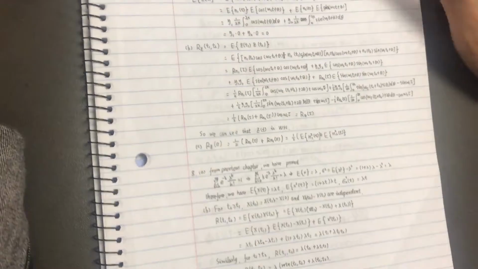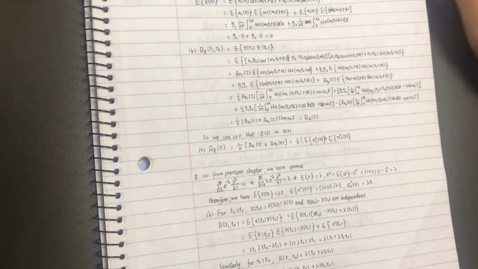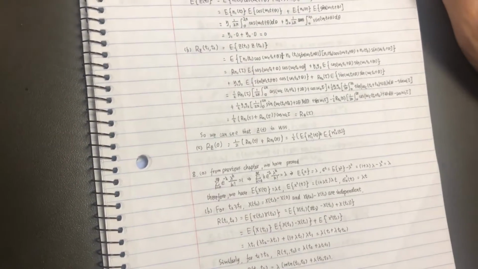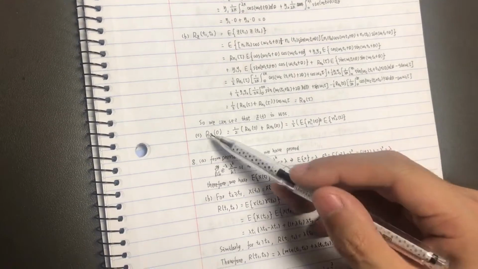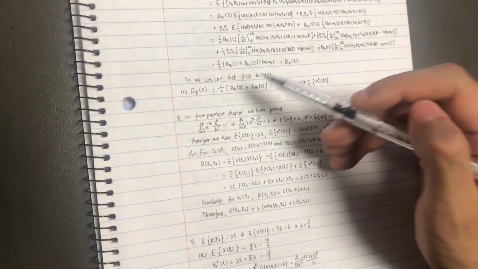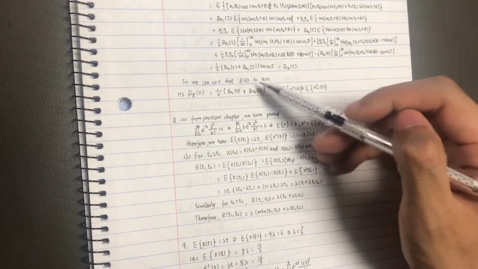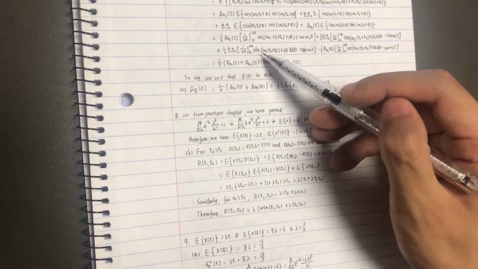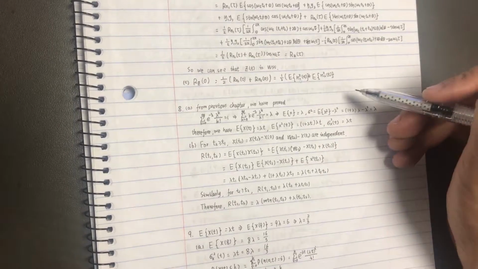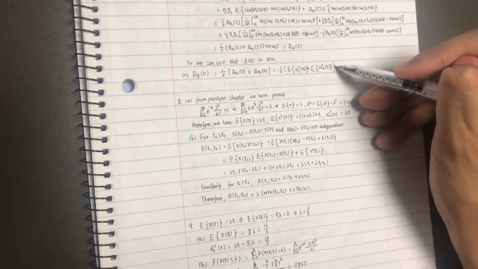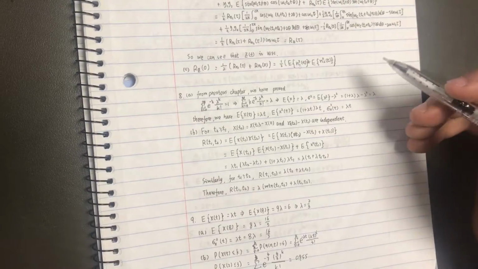The third question is about R_Z. So we need to find R_Z(0). When t equals 0, we just substitute, and so we have this part.